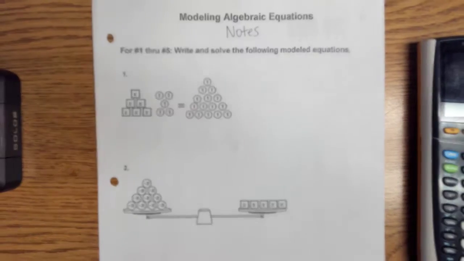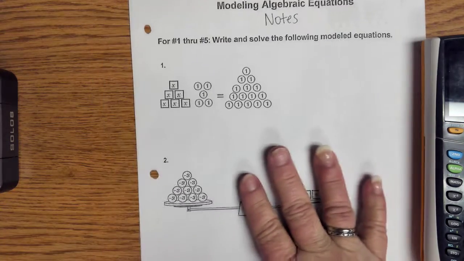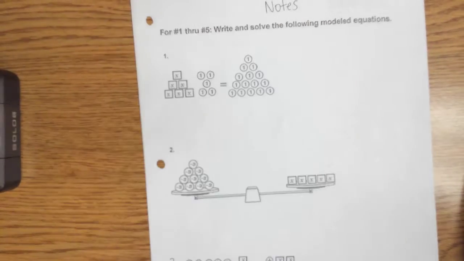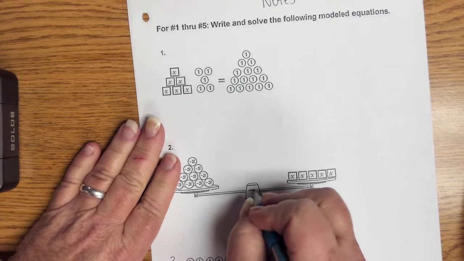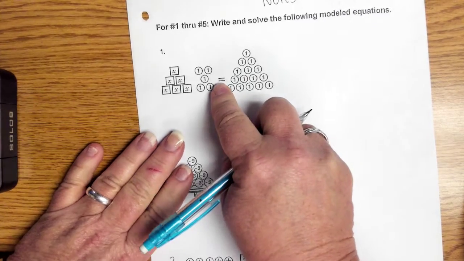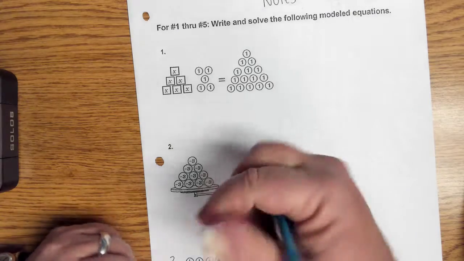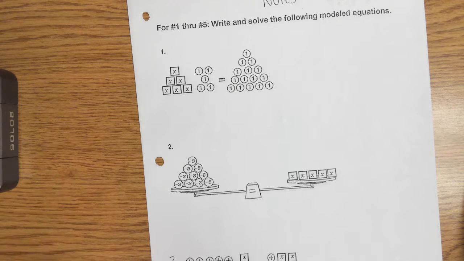Algebraic equations. For numbers 1 through 5, write and solve the following modeled equations. On this one, you have two sides of your equation. If you have a balance bar like this, the equal sign is right here in the middle. They don't always show it in blocks and circles. Sometimes it's triangles, sometimes it's just plus or minus signs. But they will always indicate what is showing for x's and what is showing for constants, okay?